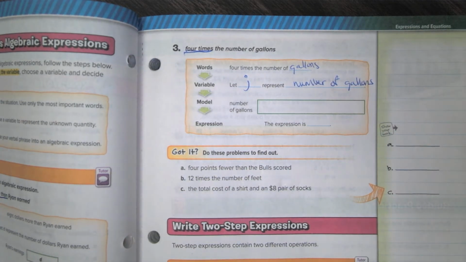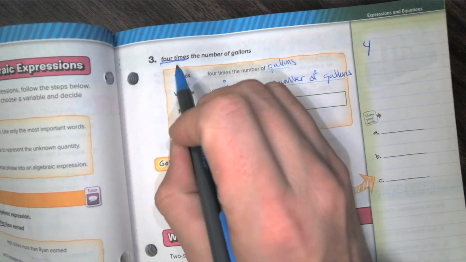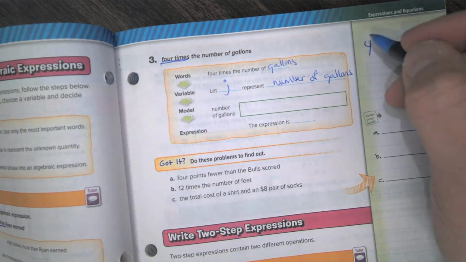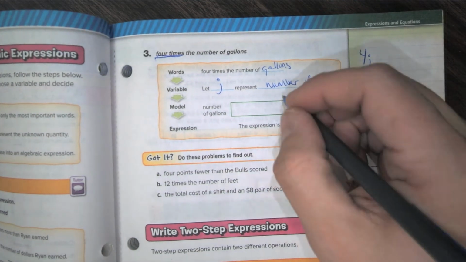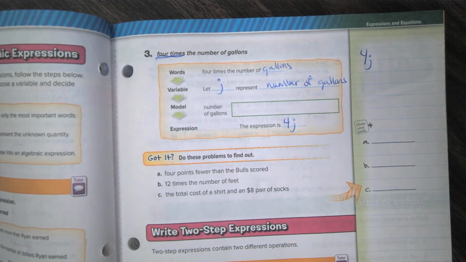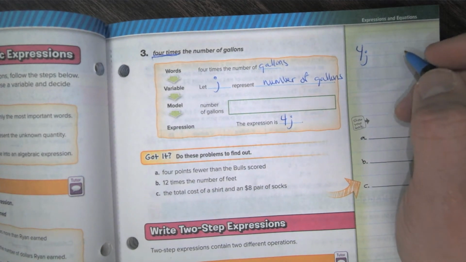So when we write this, we're not going to use the symbol anymore, because it's 4 times the number of gallons. So 4J. You write it just like that. 4, and then whatever variable we chose. We chose J. Why do you do it together?